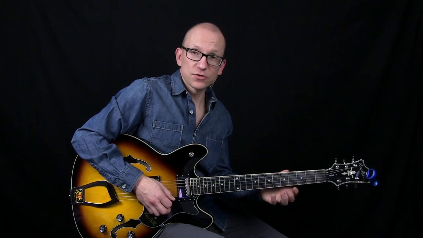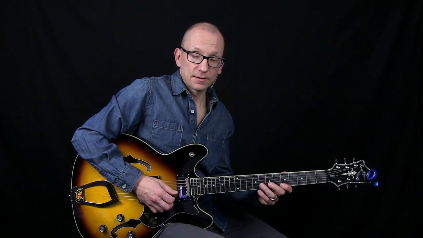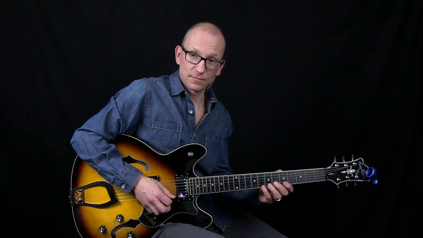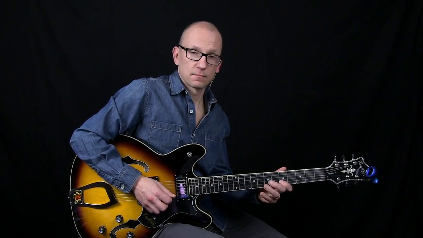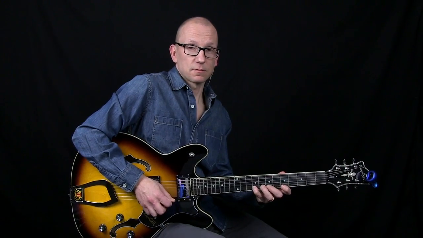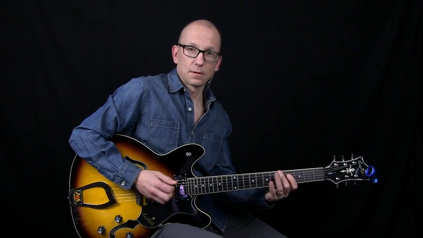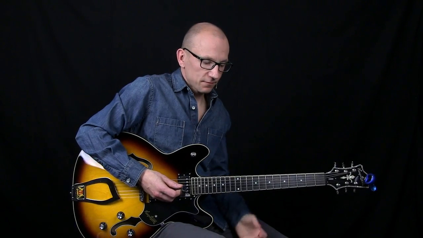Whereas the minor blues scale and minor pentatonic also have a minor seventh, but not the major third. And that's the main difference there.